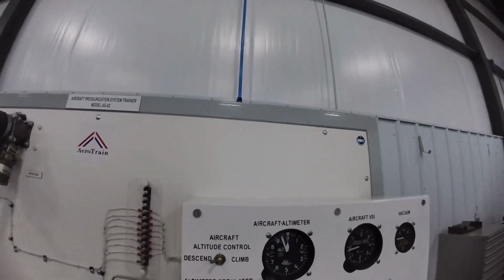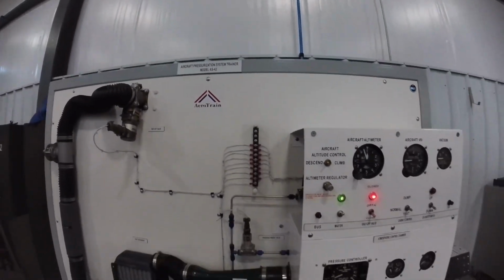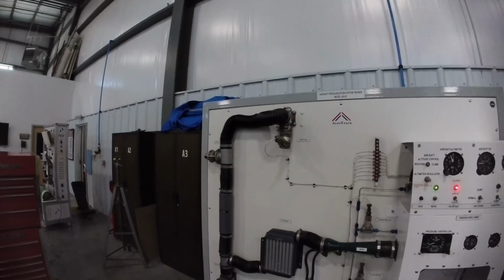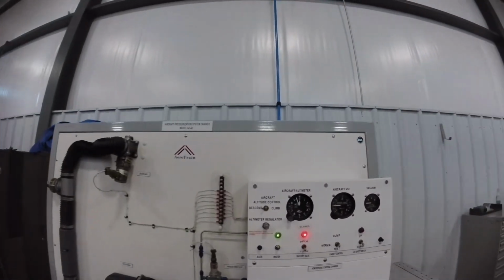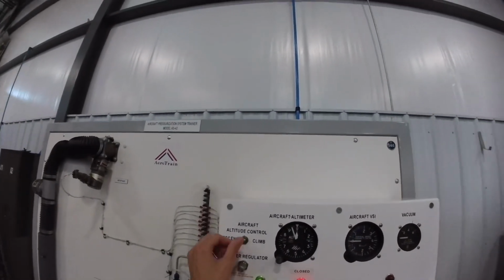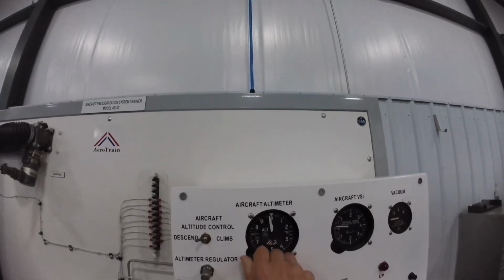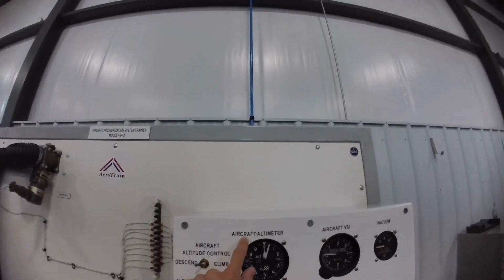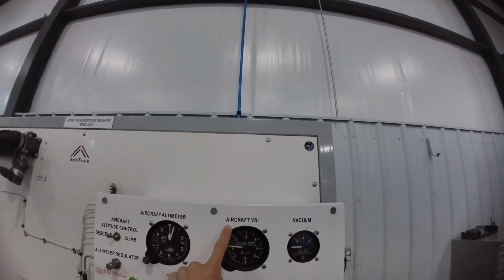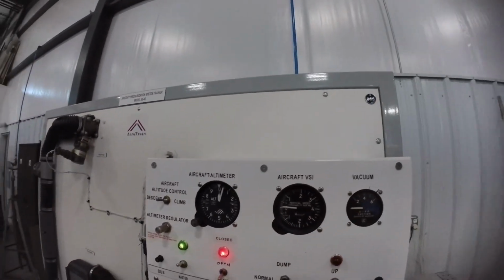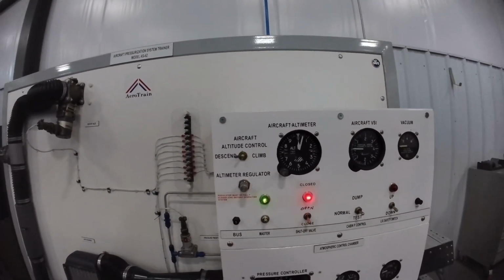So this is an aircraft pressurization trainer. It will simulate how pressurization is achieved on an aircraft, but first I'll point out some components before I get it going. So this is the aircraft altimeter, and next we have our vertical speed indicator. It tells us how fast we're going up and down, and then our vacuum gauge.